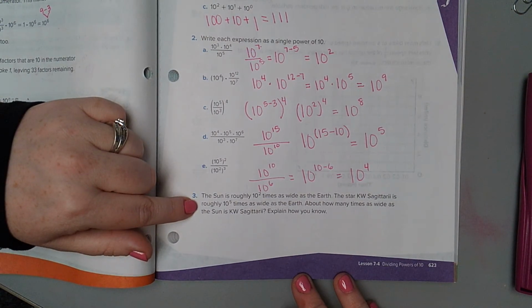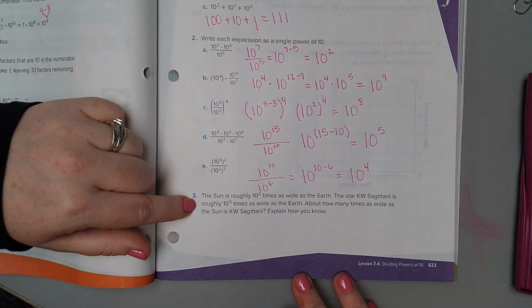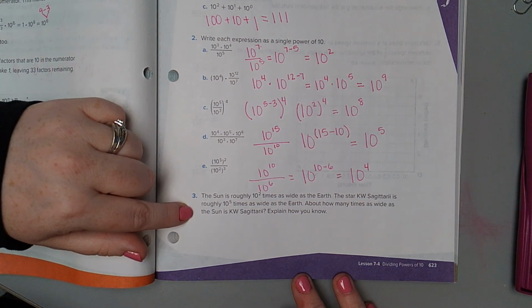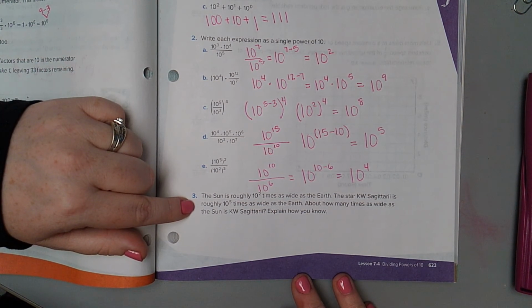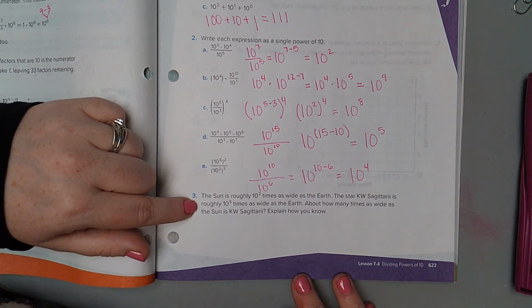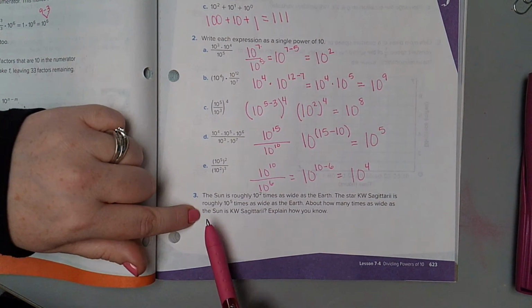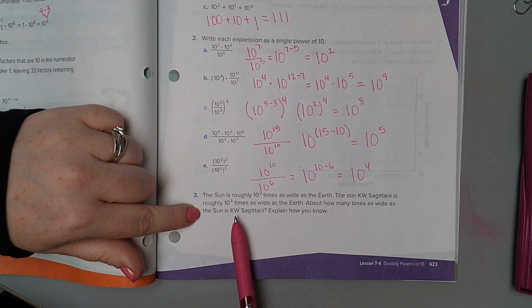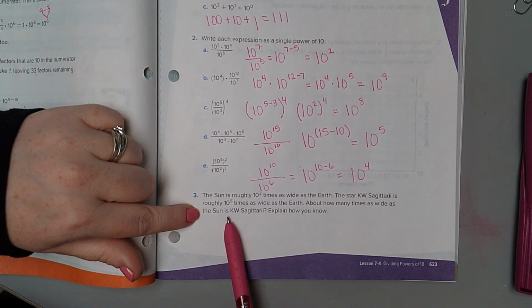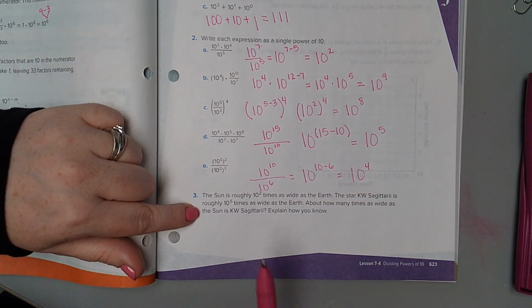The sun is roughly 10 to the power of 2 times as wide as the Earth, and star KW Sagittari is roughly 10 to the power of 5 times wider than the Earth. About how many times wider is KW Sagittari than the sun?